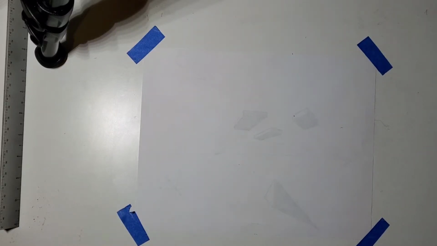All right, guys, let's talk a little bit more about drawing in perspective. And this is a great exercise.